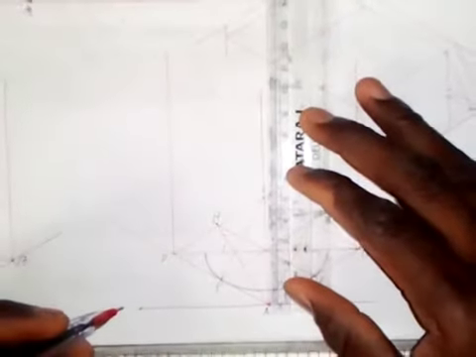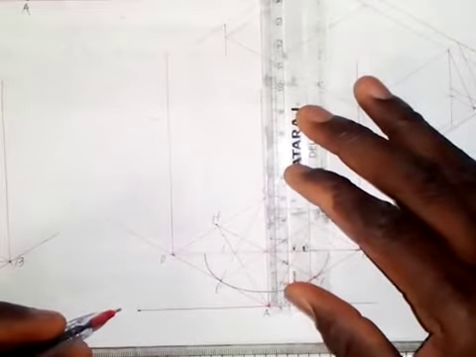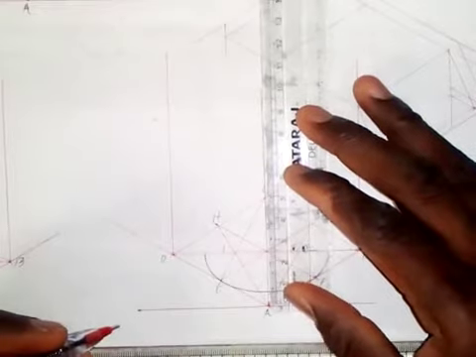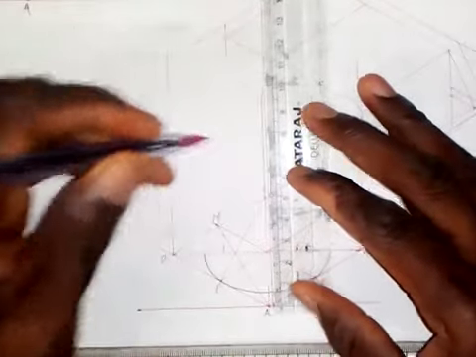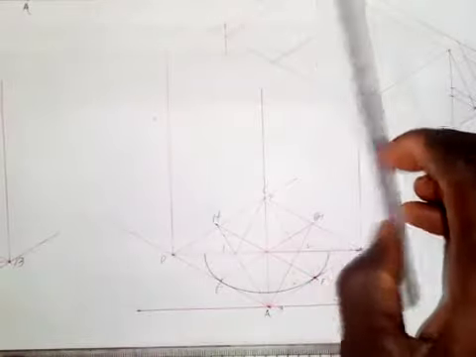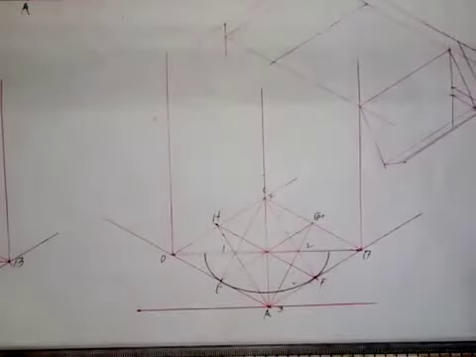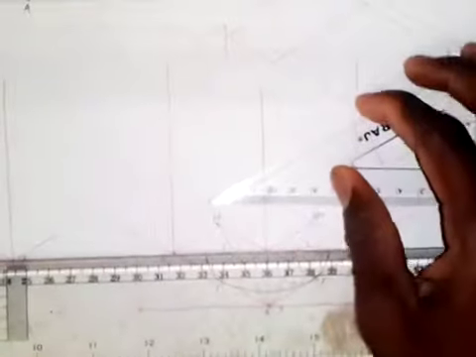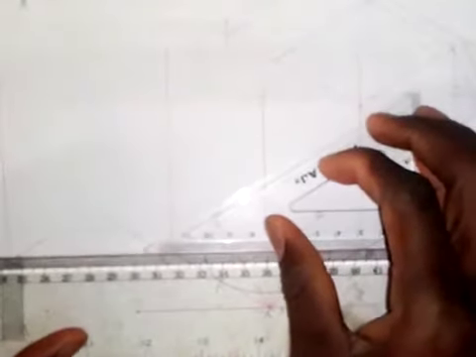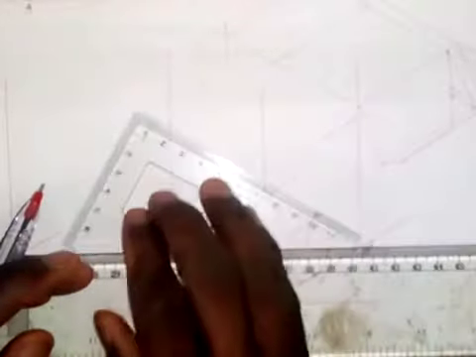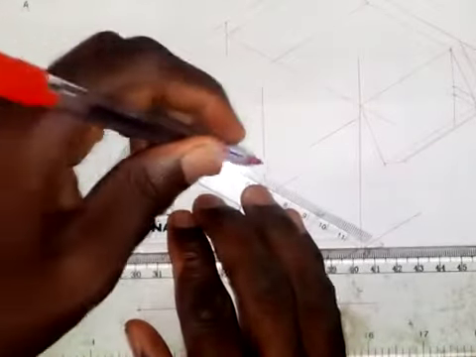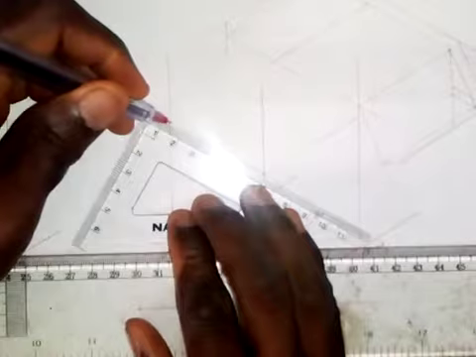Okay, I'll take 60 millimeters from here. So this is 60 millimeters. So I'll take 60 millimeters from there. So with that 60 millimeters, I will transfer this to this side, and here also I will transfer this point to this side like this.